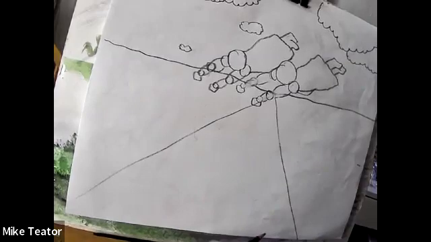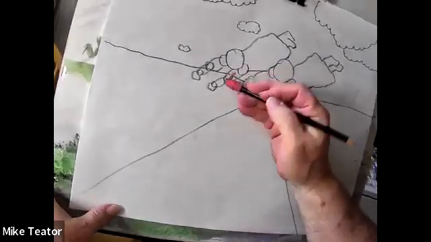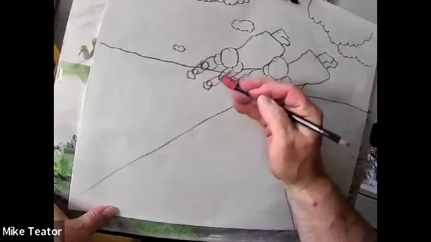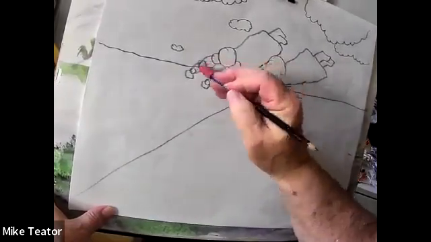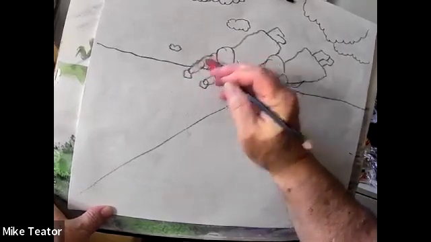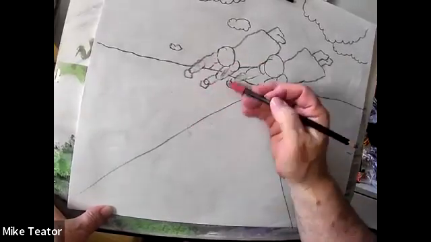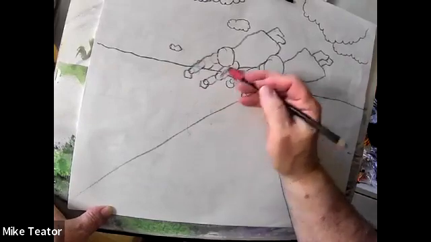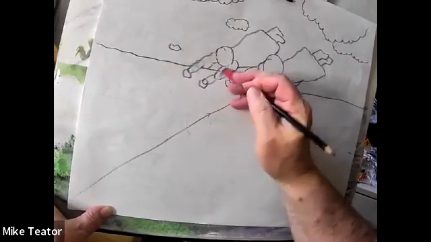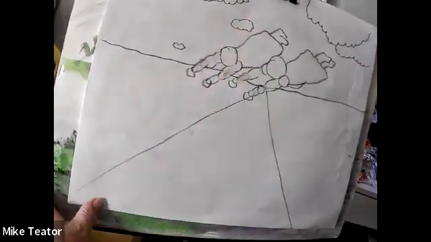Once I get the shoes in, what I want to do is get rid of any of the extra stuff that's on here that I don't need. There we are. Very good. See, I took an eraser and I erased some of the stuff that I don't want on there. See?